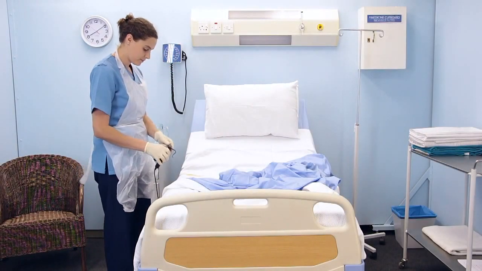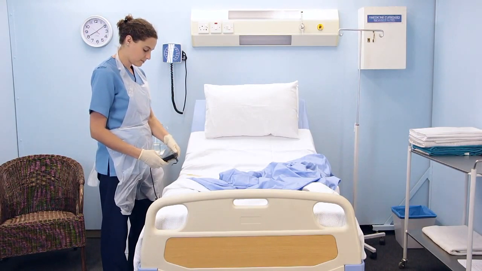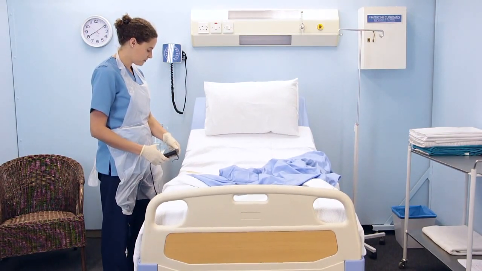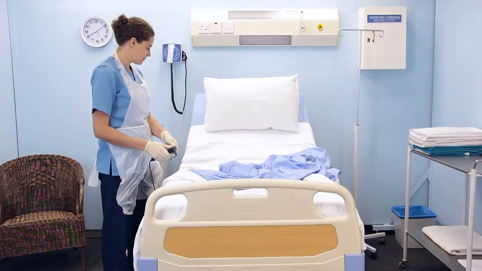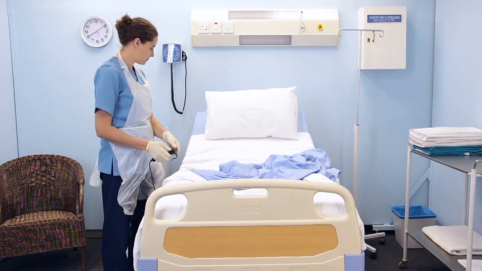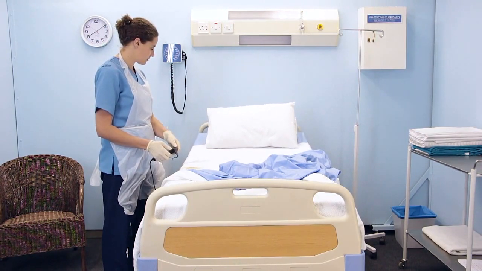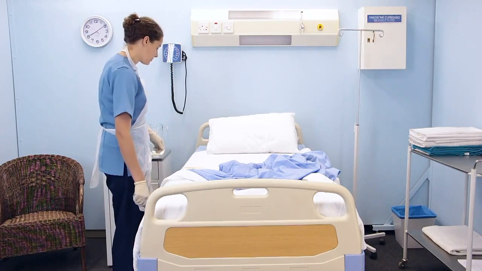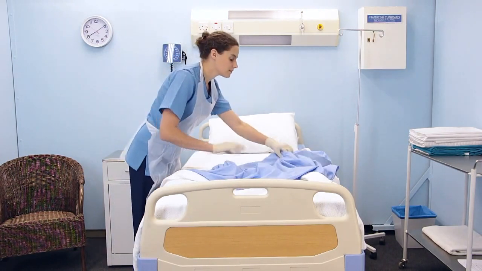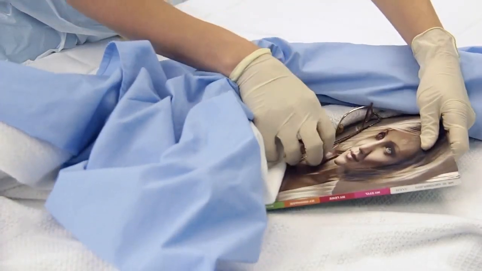Adjust the bed to a high position and lower the side rails if required. Place the bed in a flat position. Check the patient's bed for any of the patient's personal items that might have been hidden in the patient's bed.